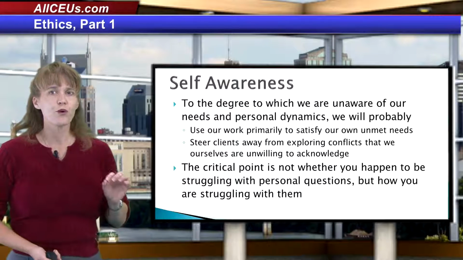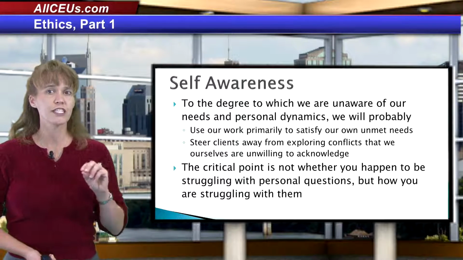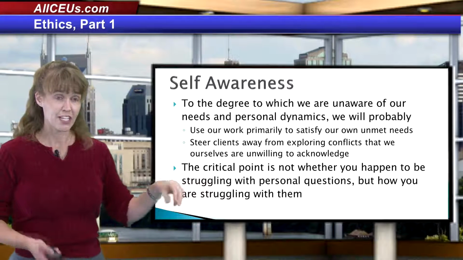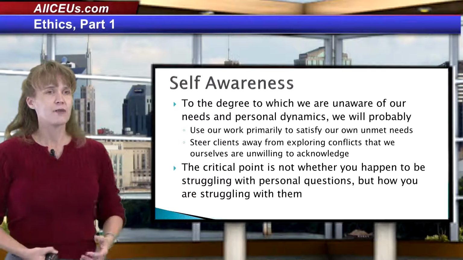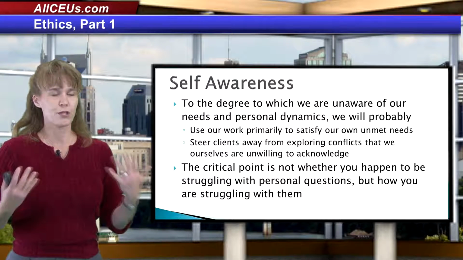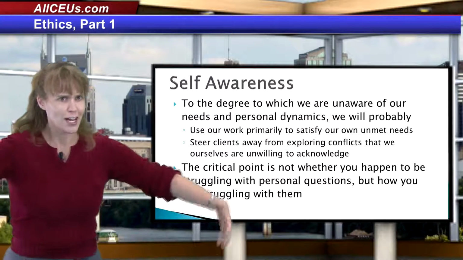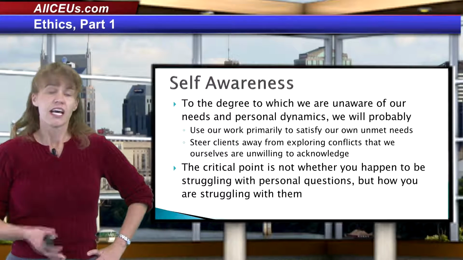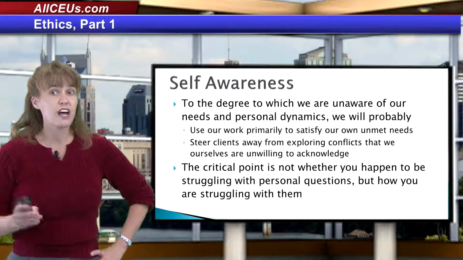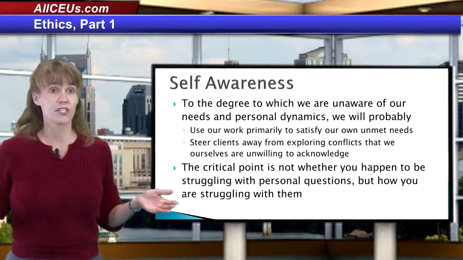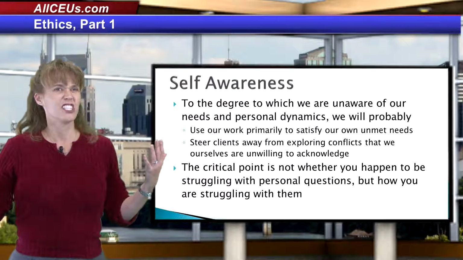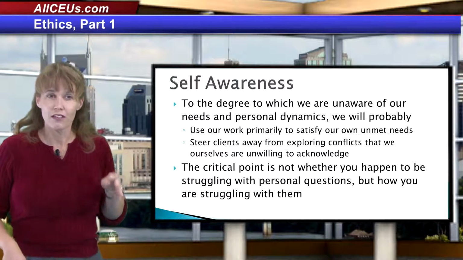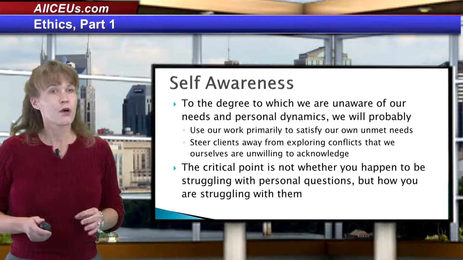To the degree to which we're unaware of our needs and personal dynamics, we will probably use our work to satisfy our own unmet needs. If you need to be needed, and you're unaware of that, then you may use your work as a means of surrounding yourself with people who need you. Unfortunately, if you surround yourself with people who need you all the time, you're going to burn out. We'll talk about that in a minute. And/or you may steer clients away from exploring conflicts that you yourself are unwilling to acknowledge. So if you're dealing with issues of addiction or depression or marital problems, and you just really don't want to go there with your clients, you need to look at why.